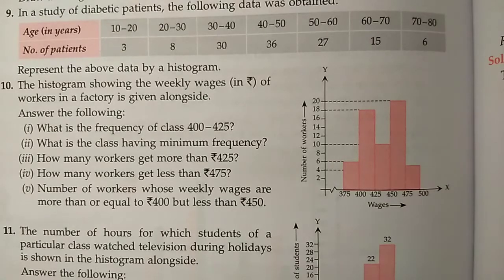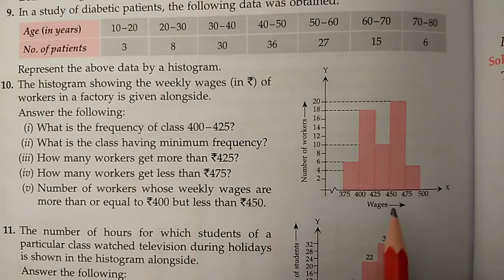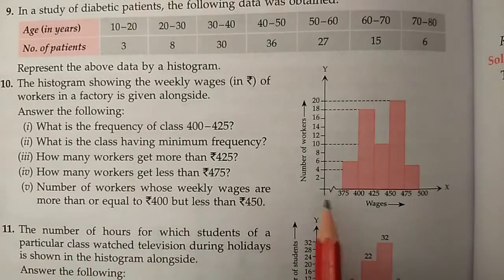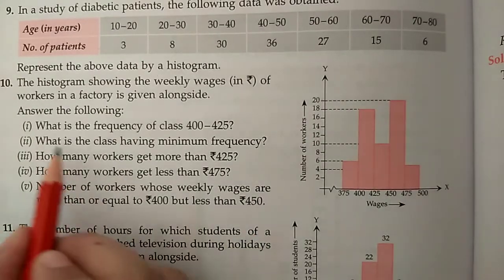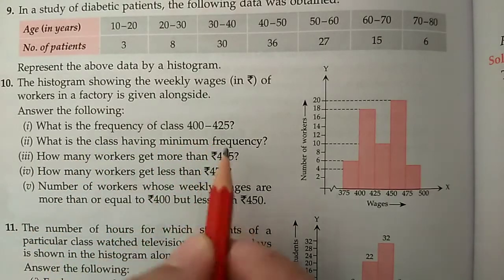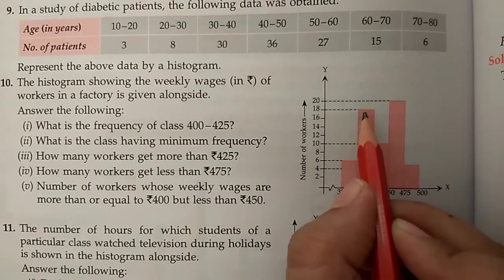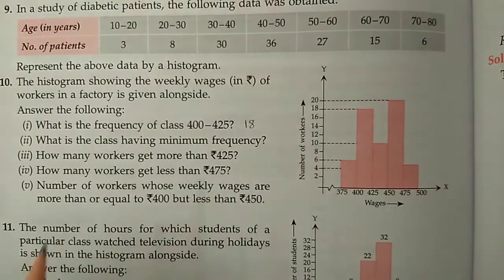Next we have question number 10. The histogram showing the weekly wages of workers in a factory is given alongside. This graph is given here, this histogram, and with the help of this histogram you have to answer these questions. So here wages are given on daily basis and the number of workers is given here. First question, what is the frequency of class 400 to 425? So 400 to 425, you can see the frequency, how many workers are there? 18. So here the answer is 18.